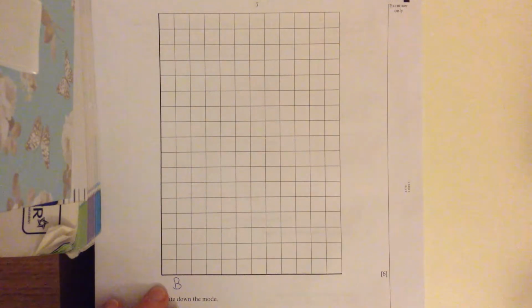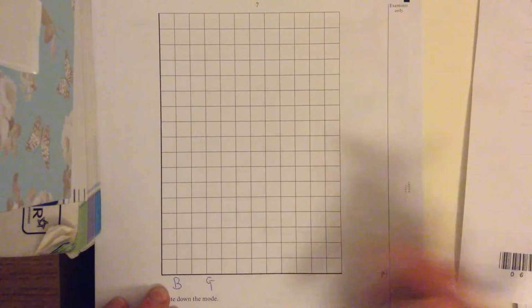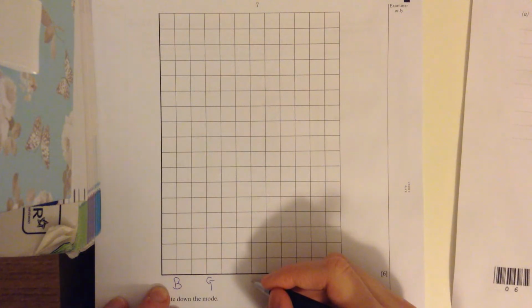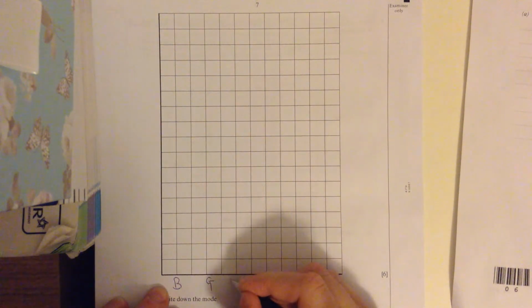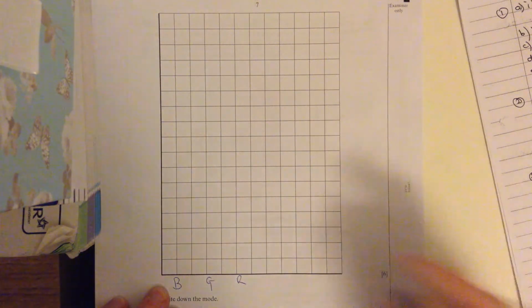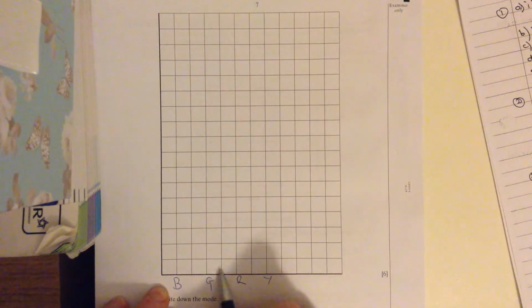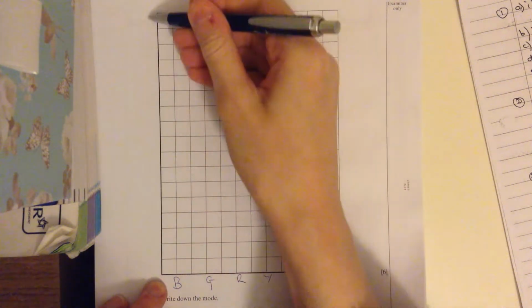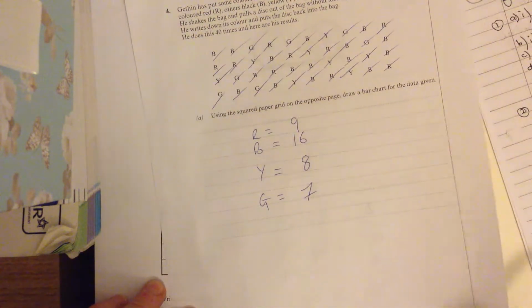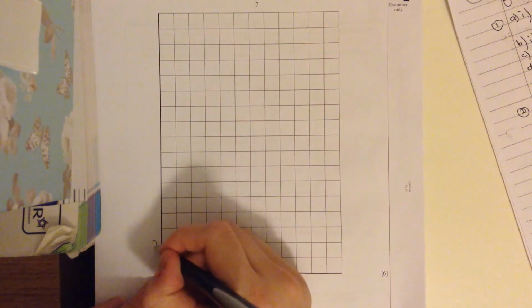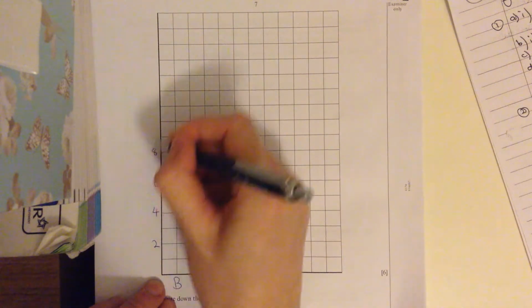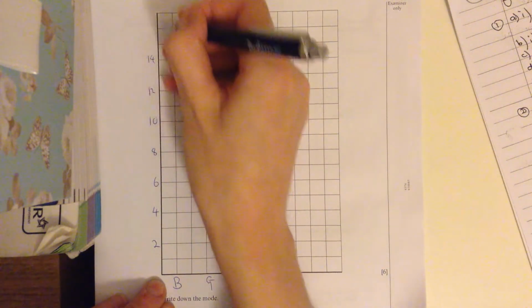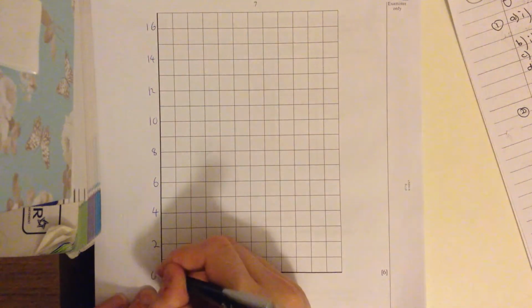Okay, so we've got our values. Now we're going to use our bar chart. Along the bottom of the bar chart, we're going to put the colours. So we'll have black, green, red and yellow. I take 2 squares for each type. Then going up the side, we're going to have the frequency. Our highest frequency is 16, so every square can be worth 1. So 2, 4, 6, 8, 10, 12, 14, 16. And 0 is going to be at the bottom.